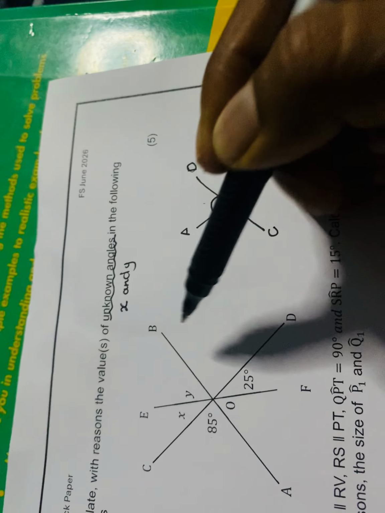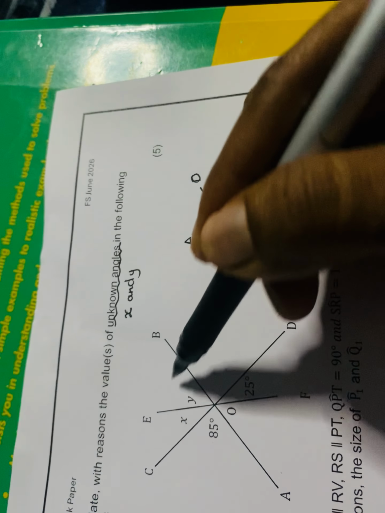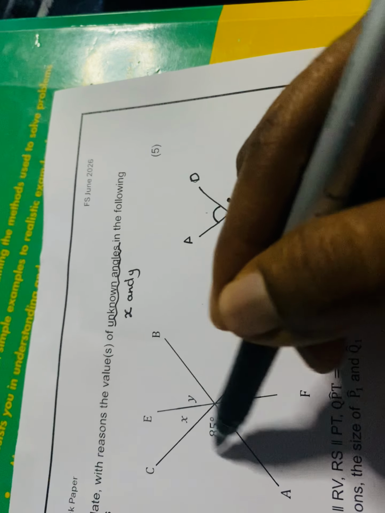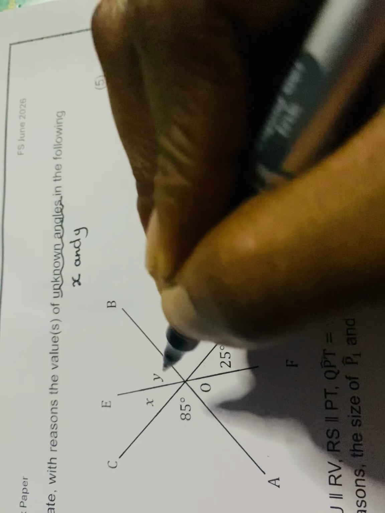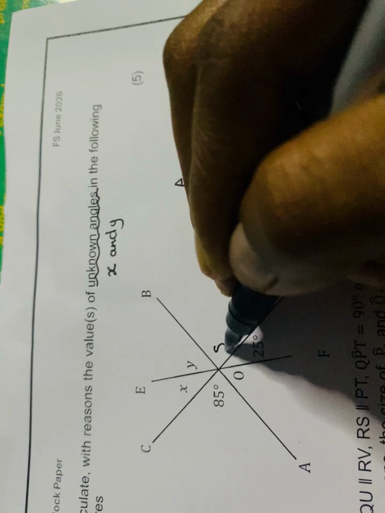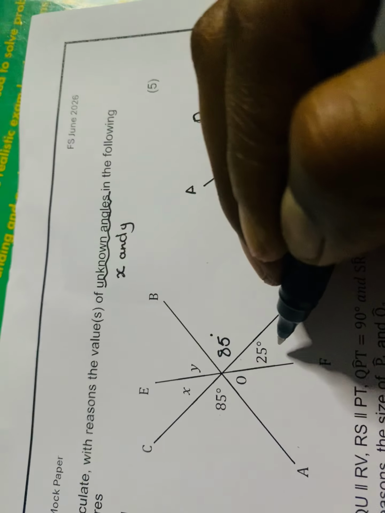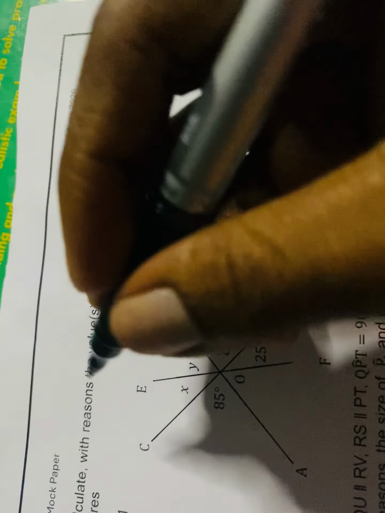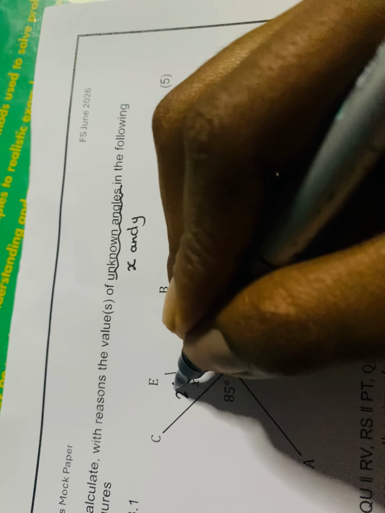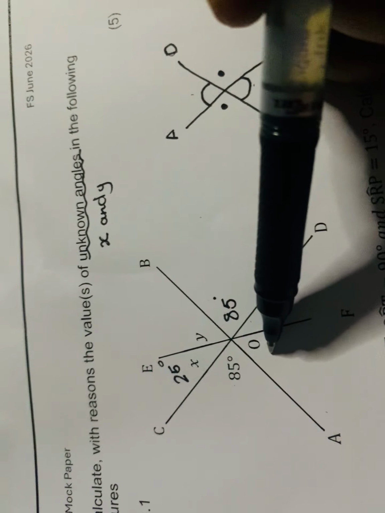So let's look at this. We have vertical opposite angles. See, this line and this line are cutting each other, forming this angle and this angle. This one is vertically opposite with this one. Now how do we analyze this? We can say that this angle and this angle are vertically opposite with each other, and if they're vertically opposite with each other, they are going to be equal. Then let's look at x. We can say that x is equal to 25 because it's cutting each other. Do you see that? Then let's look at y. Y would be vertically opposite with this one, but then we do not know what y is.